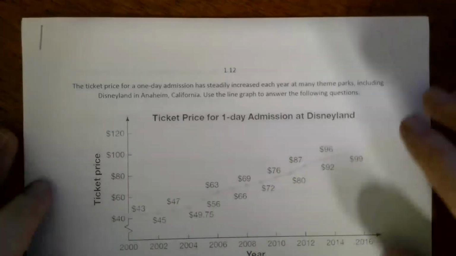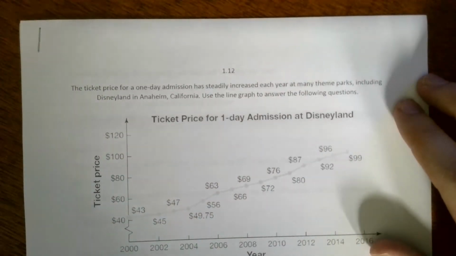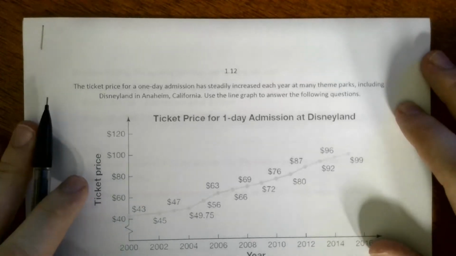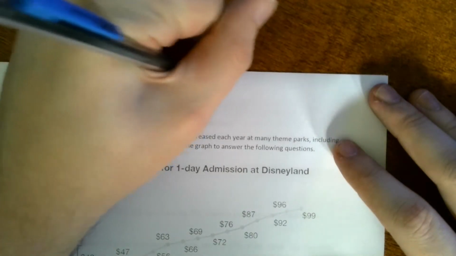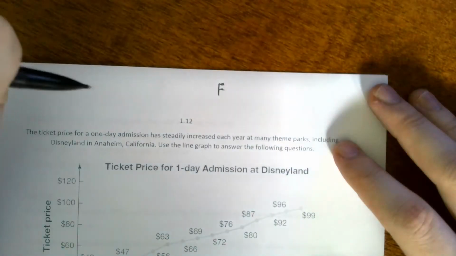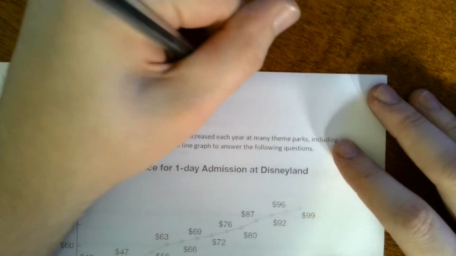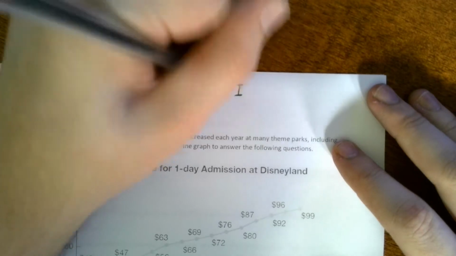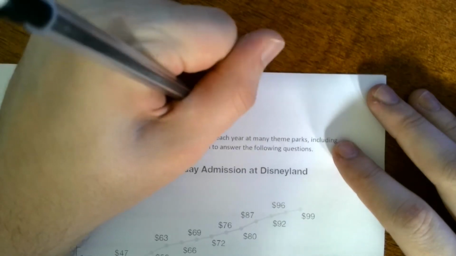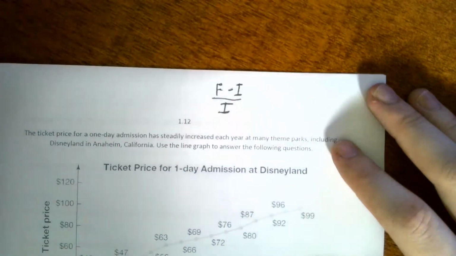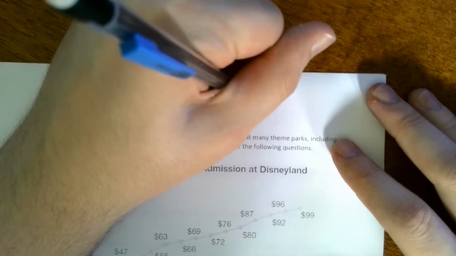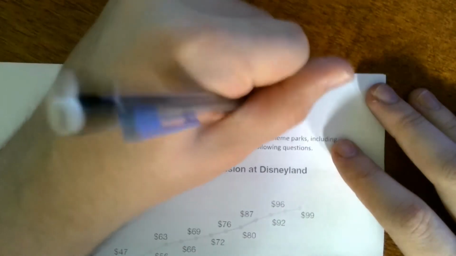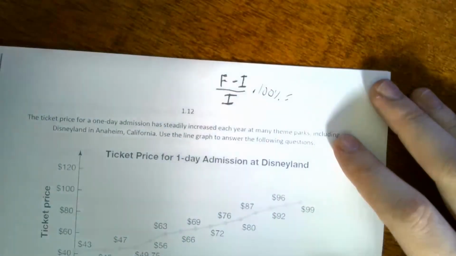In 1.12, we're going to talk about percent change. So one formula that we're going to need for percent change, and I'll just give it to you now, is when we are talking about a percent change, we use our final price minus our initial price divided by our initial price. So final minus initial price over initial price. And then we need to multiply that by 100%. And that will give us our percent change.